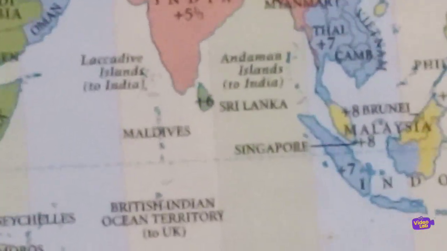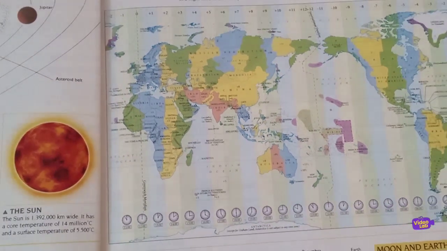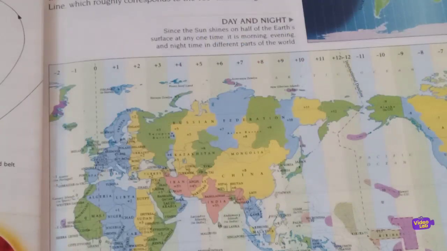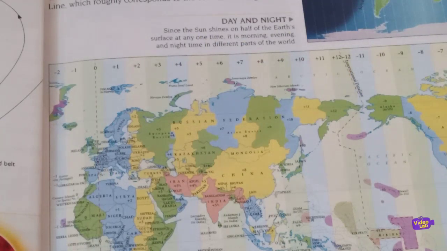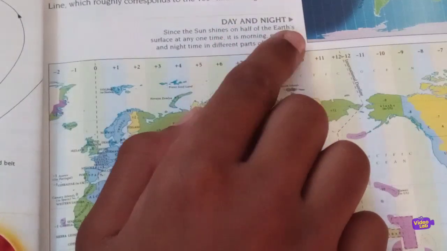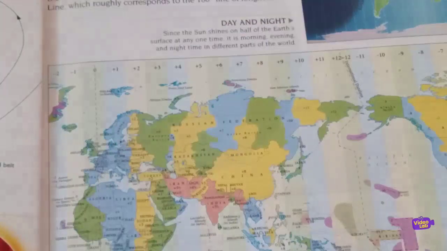Each country has a different time zone. As I told you how day and night happen using different meridians, there is a para given on day and night. So we will skip this para.